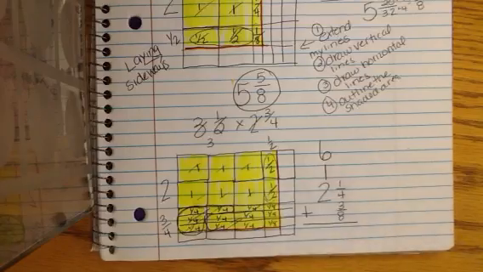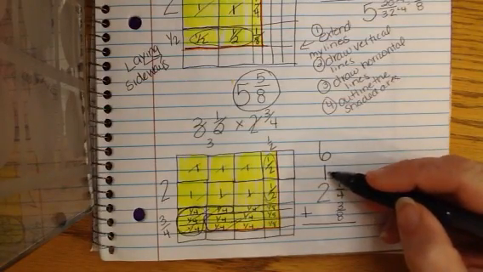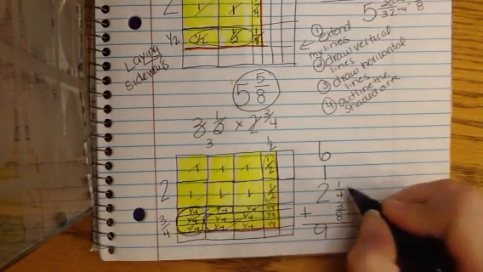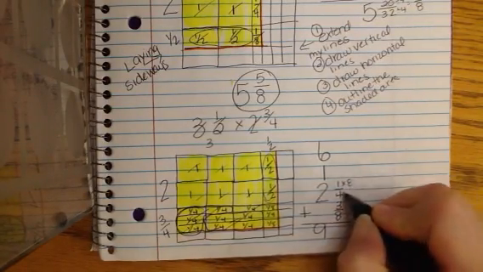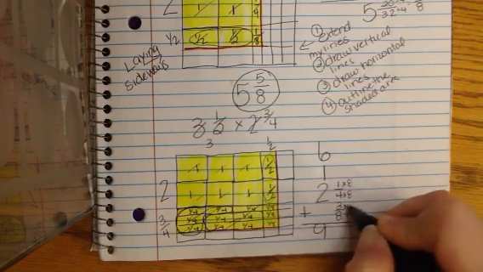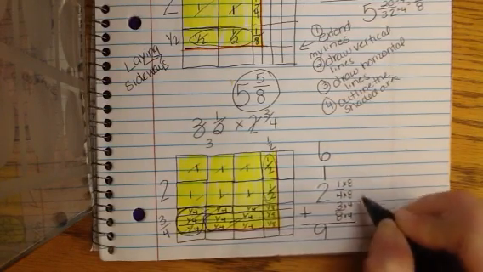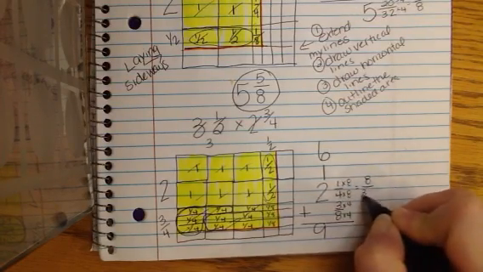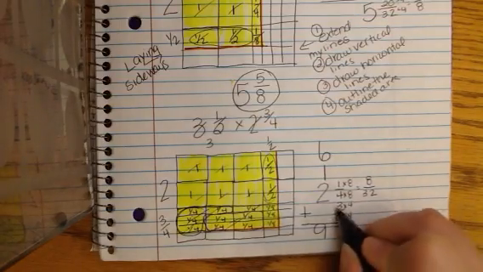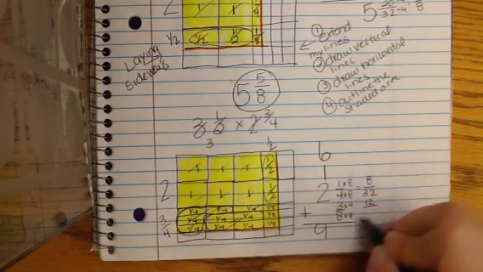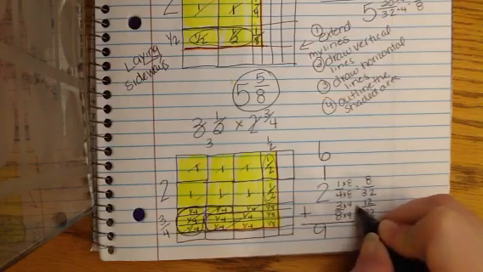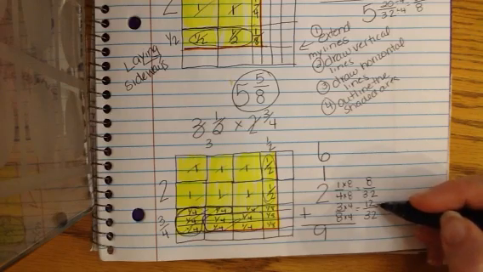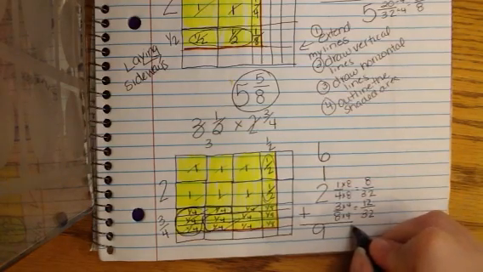Now I have to add up all my parts. 6 plus 1 is 7. 2 more is 9. To make them have common denominators, what do I get? 1 times 8 is 8. 4 times 8 is 32. 3 times 4 is 12. 8 times 4 is 32. So let's add these two together. 8 plus 12 is 20.